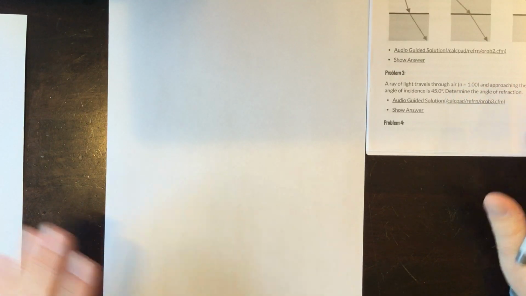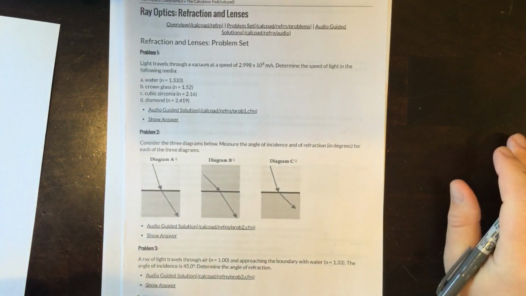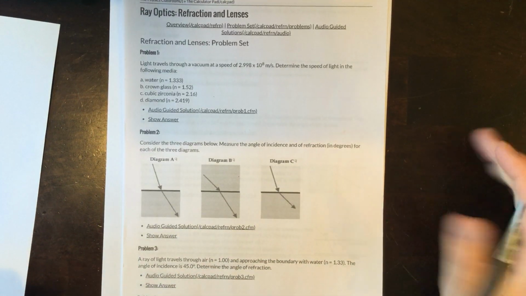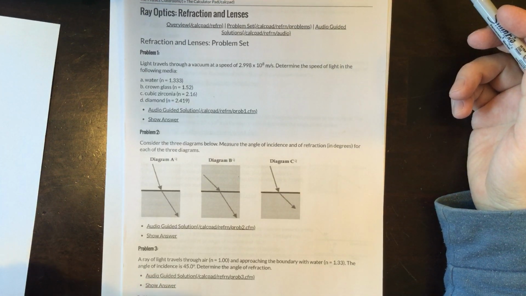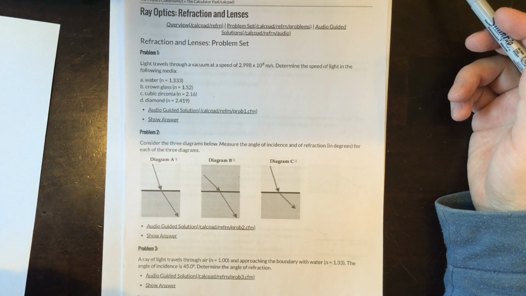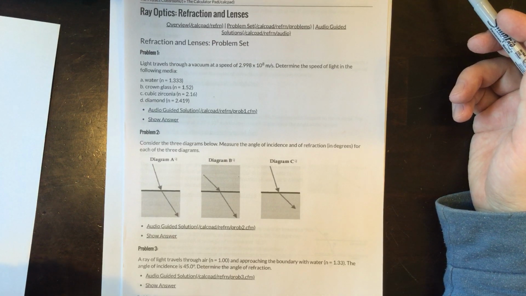Some of you might be familiar with that. I can't remember if it's that or HyperPhysics that people are very familiar with for their labs. And I think you know what I mean. All right, so the first one here says light travels through a vacuum with a speed of this. Normally we round that to 3.00, but that's fine. We'll leave it. Determine the speed of light in the following media.